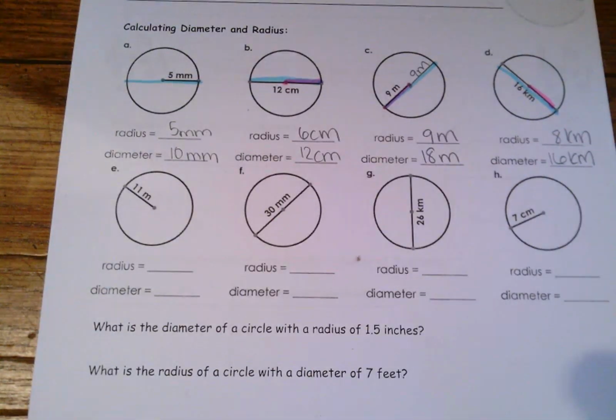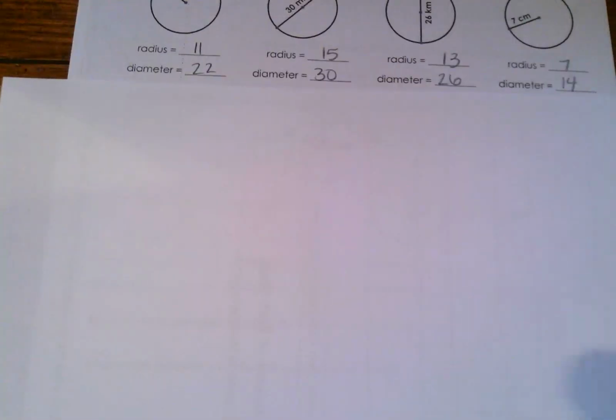All right, so what I would like you to do is go ahead and try E through H on your own. So go ahead, pause the video if you haven't done so already, and try those 4. All right, welcome. You should have got 11 and 22, 15 and 30, 13 and 26, 7 and 14.